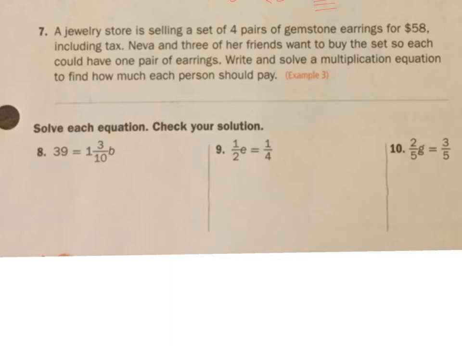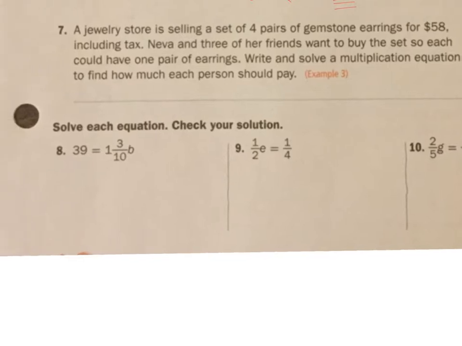Okay. Well, a jewelry store is selling a set of 4 pairs. And we have Neva and 3 friends. So there's 4 of them. And 4 of them want to buy the set.